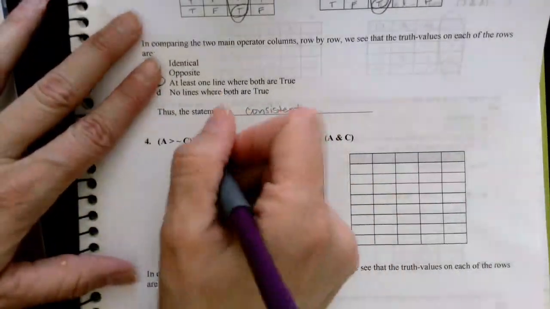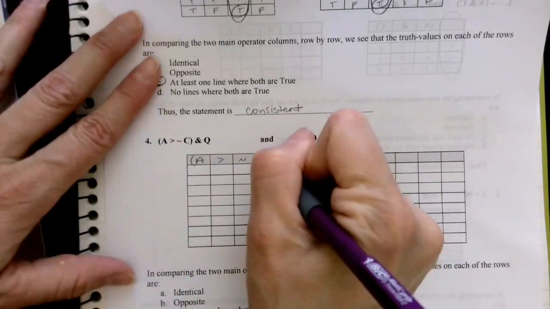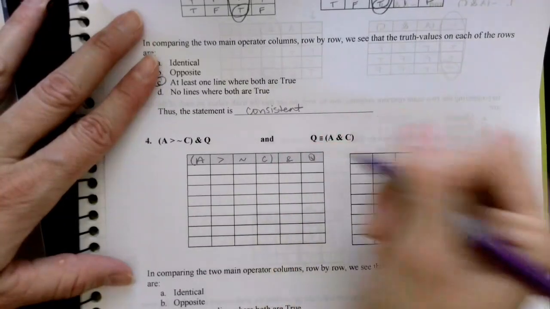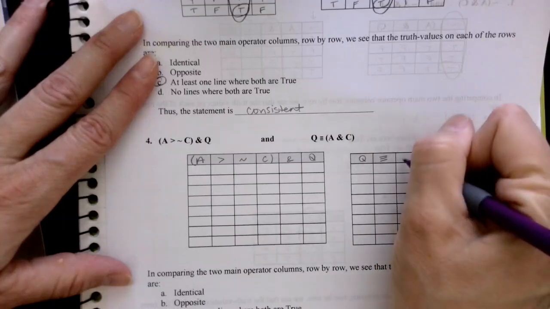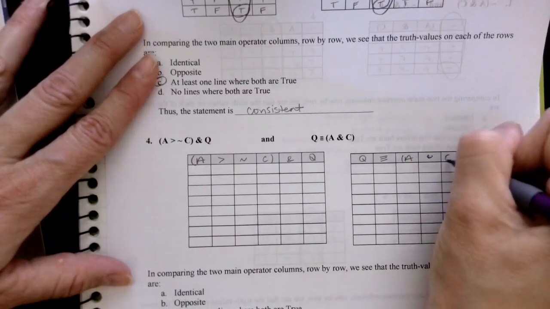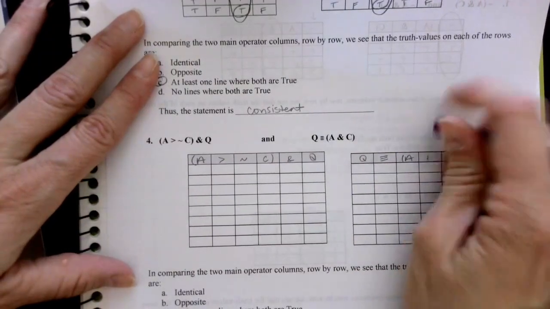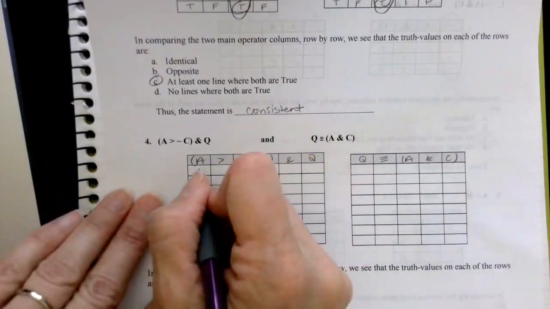So parentheses goes in there with the A and with the C. Q, if and only if, A and C. Okay, so we have 3 variables here.